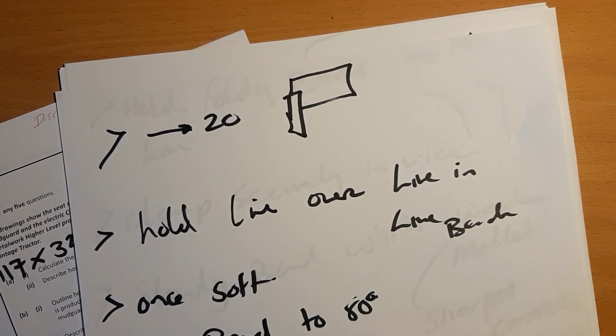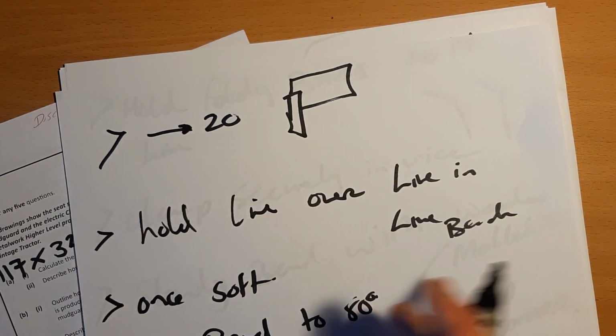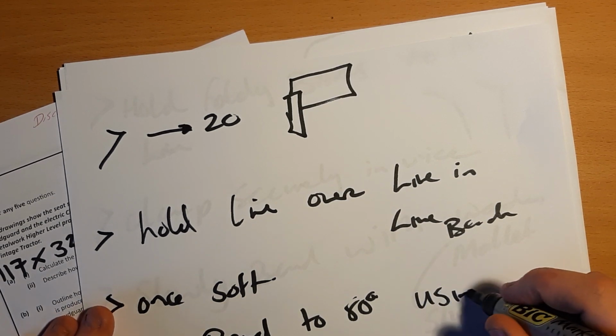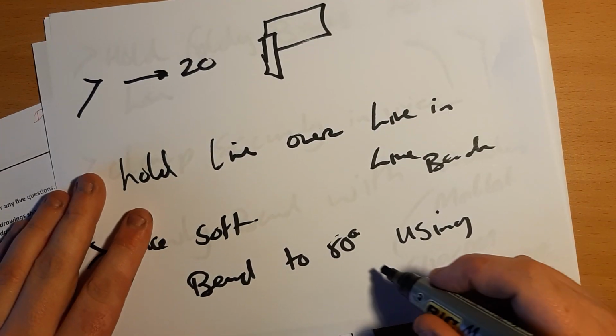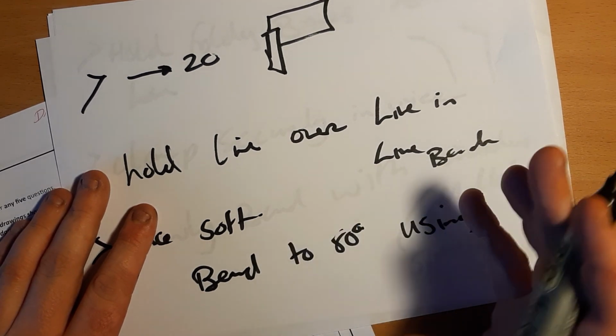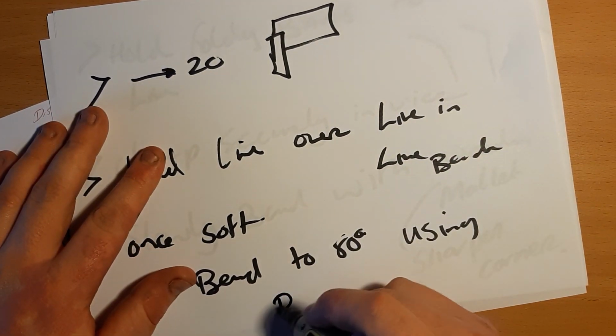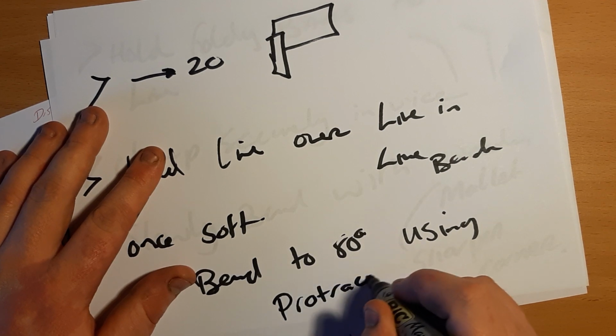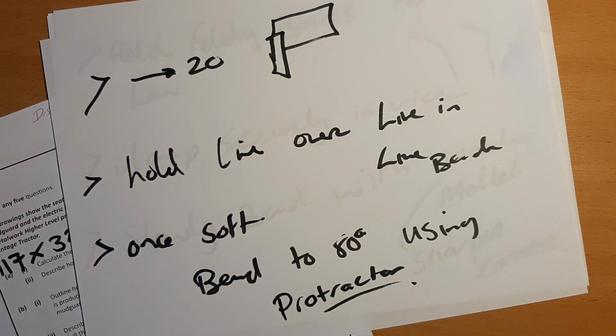Saying something like that, I've probably got one mark for all that. Bend to 80 degrees using what? We're lucky enough that you could use something like a jig. Do not say you use a jig, like another piece of timber. You use the protractor, the big robust protractor that we have.